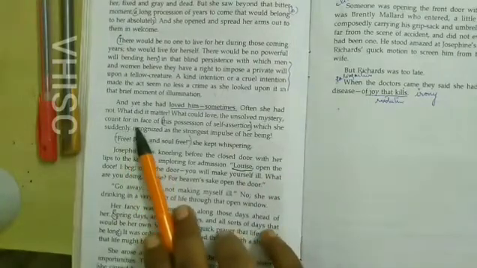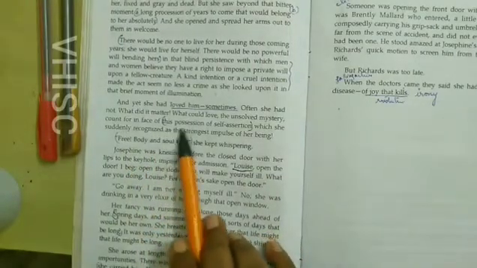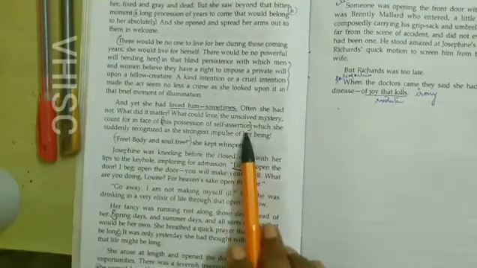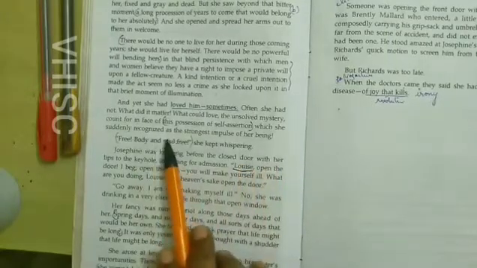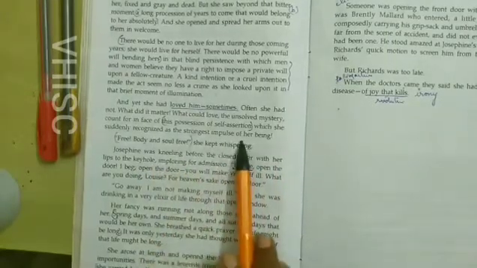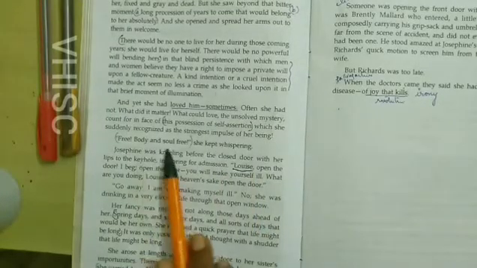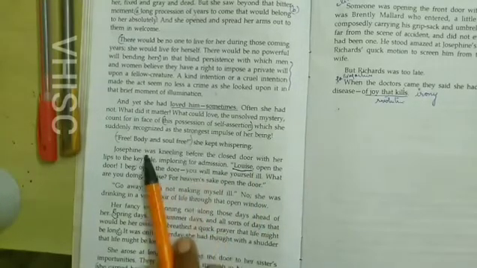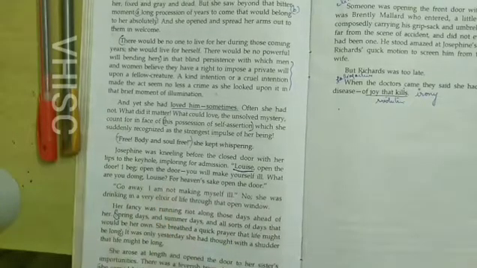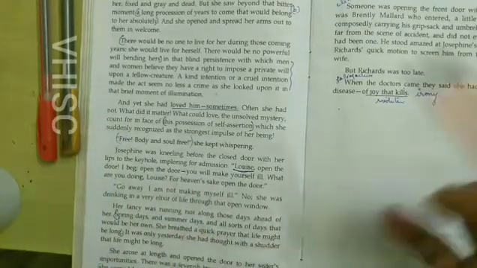Count for in the face of this possession of self-assertion, which is suddenly recognized as the strongest impulse of her being. Free body and soul free. Physically also she was free and mentally free, she kept whispering.